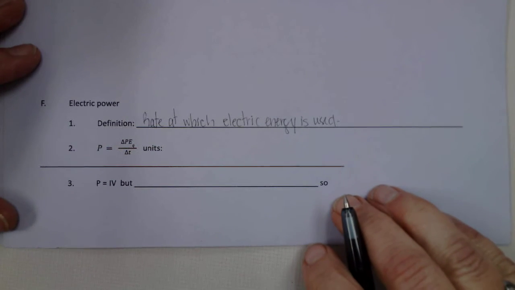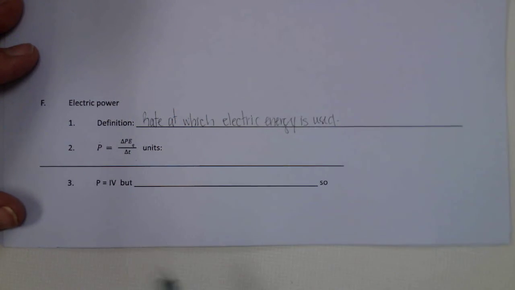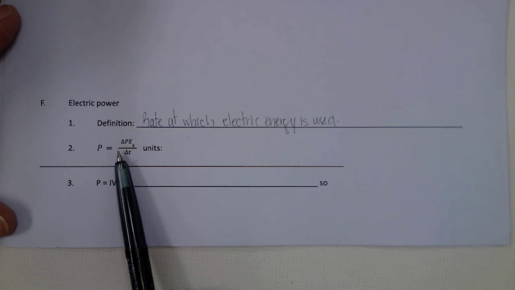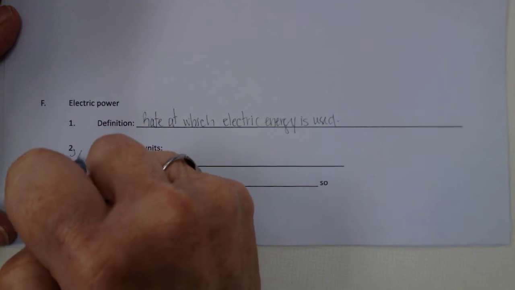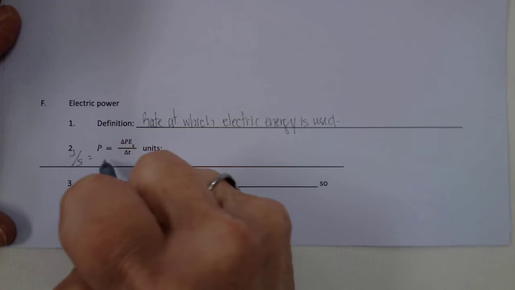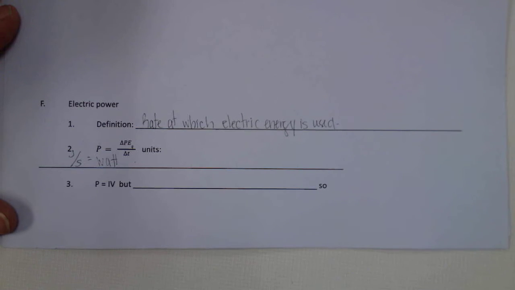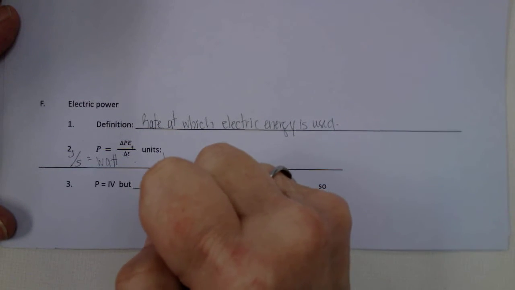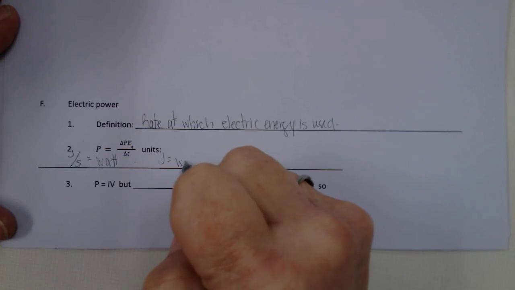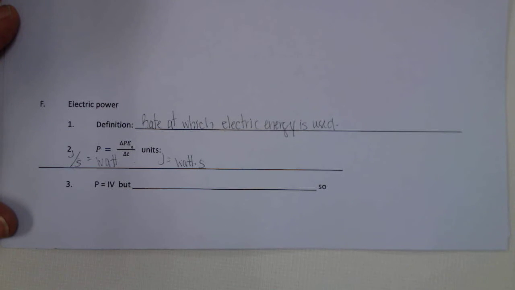Now, the units for this are going to be, so that's why we've got power is equal to the rate, over time, that electric energy is being used. The units for this are going to be joules per second, which is equal to, you remember your definition from chapter 8, a watt. If I want to redefine joule in this context, getting joule all alone, I would move this over and this becomes a joule is a watt second.